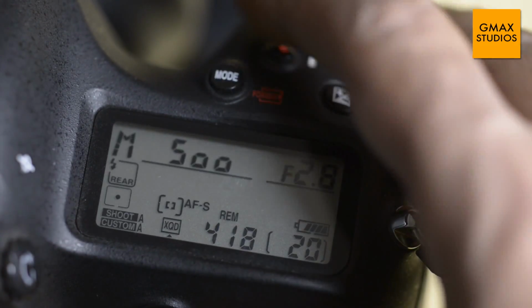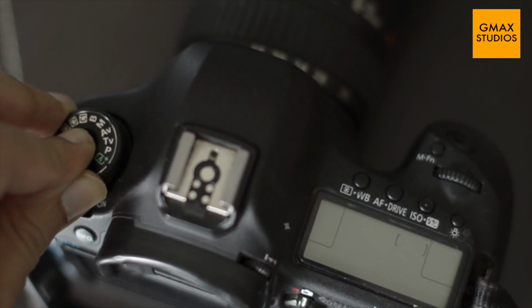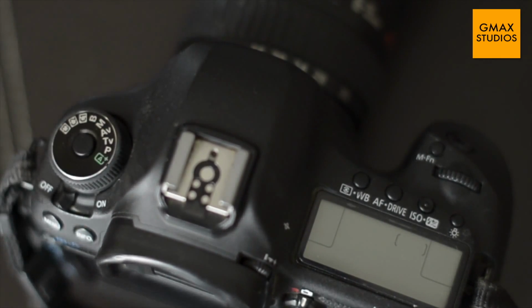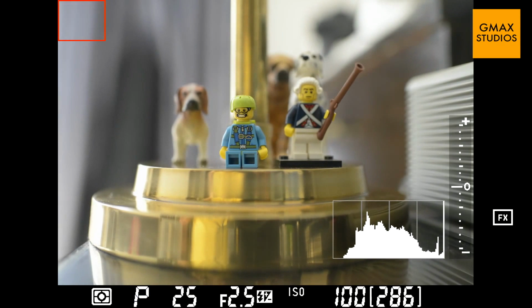To switch to the program mode on a Nikon or on a Canon, we have to switch to the P mode. Now let's see what happens when we switch to the P mode. The camera itself chooses the best setting for the scene in terms of shutter speed and aperture.